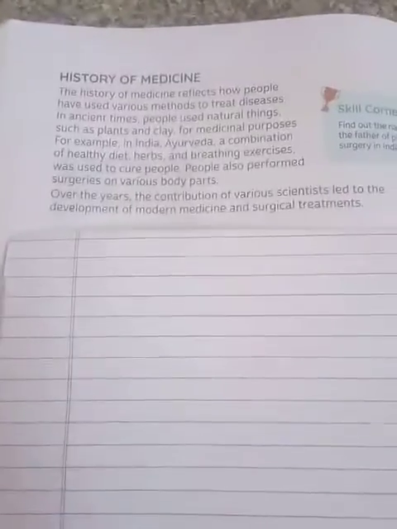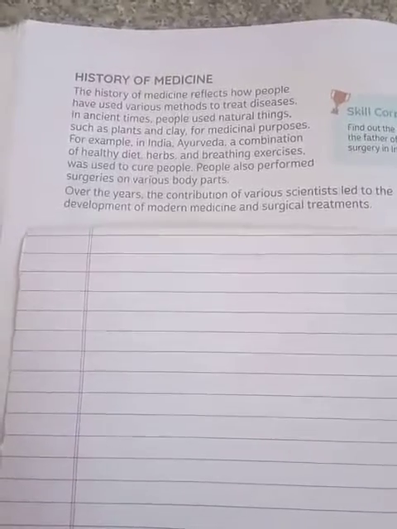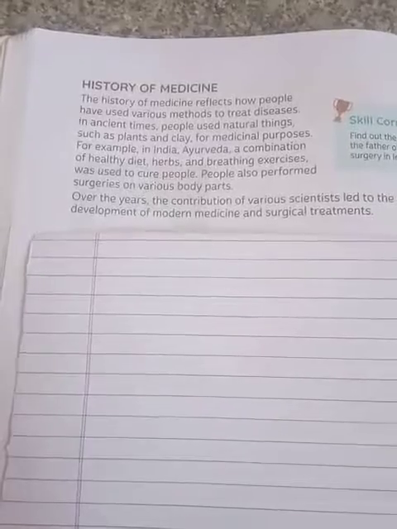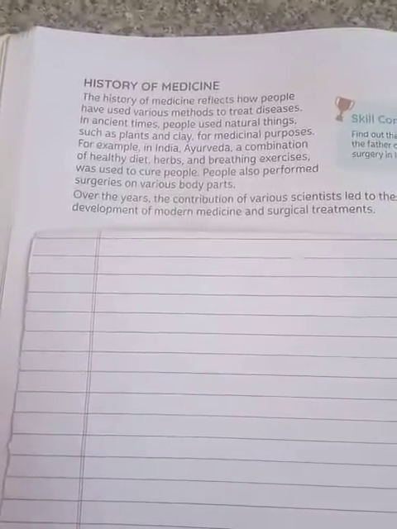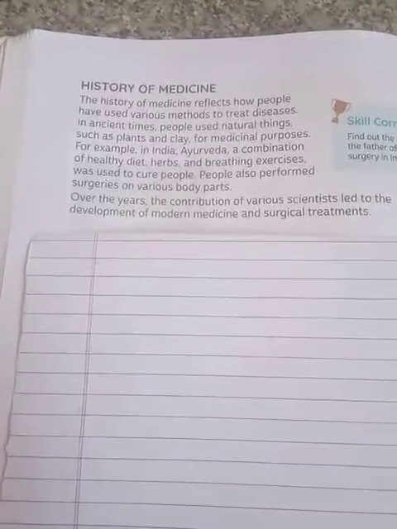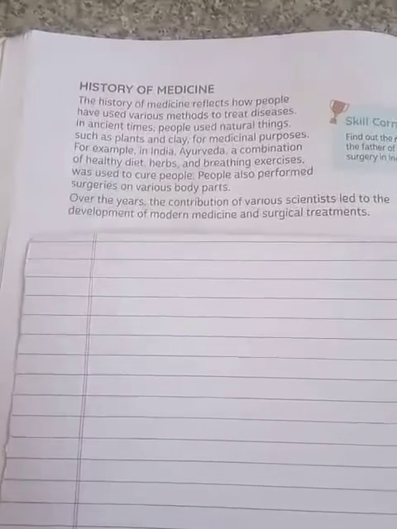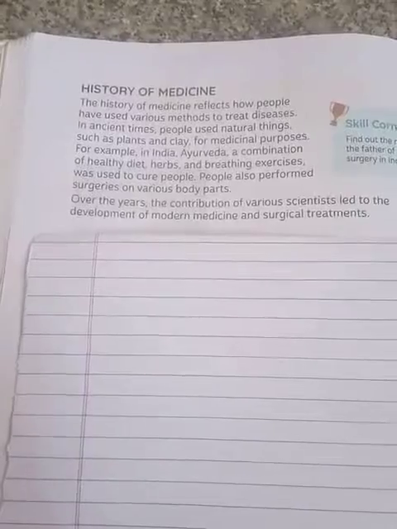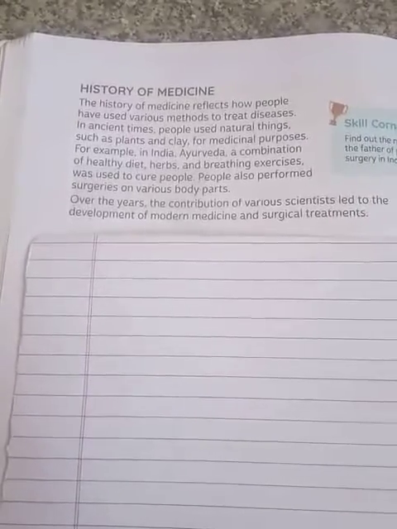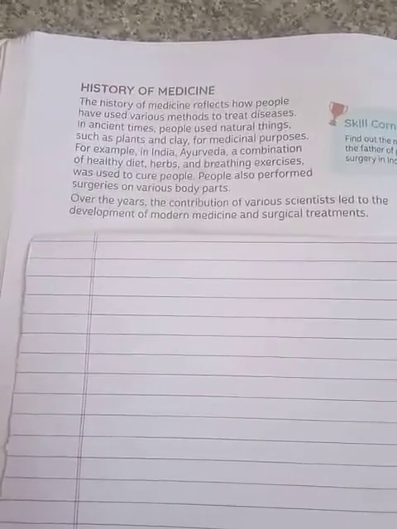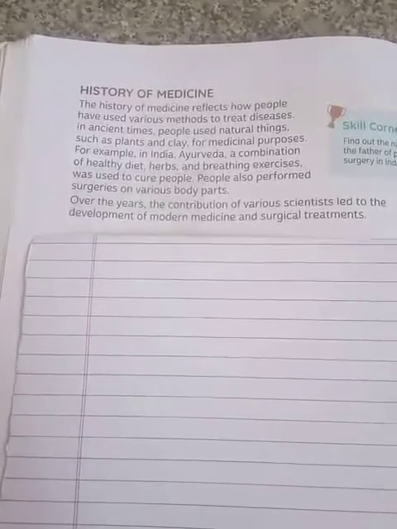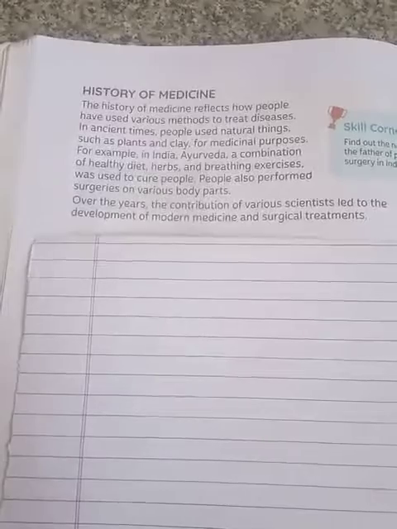So the history of medicine reflects how people have used various methods to treat diseases. What the sentence says is that in the past, people used various methods to treat diseases. What different methods were used by people in the earlier days?